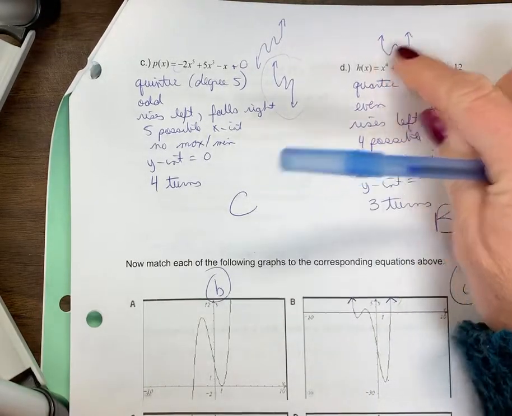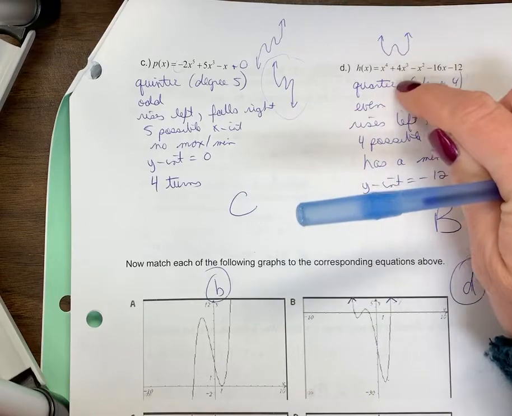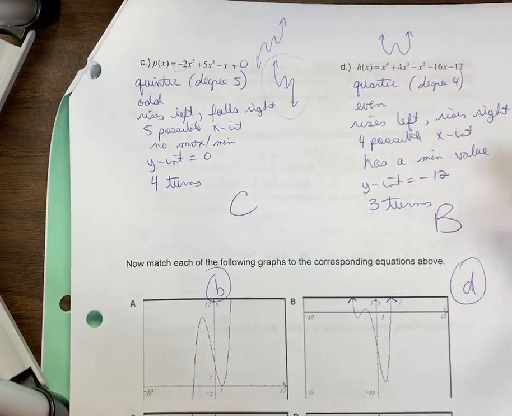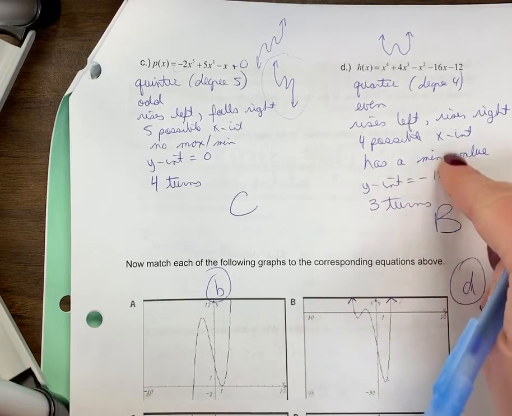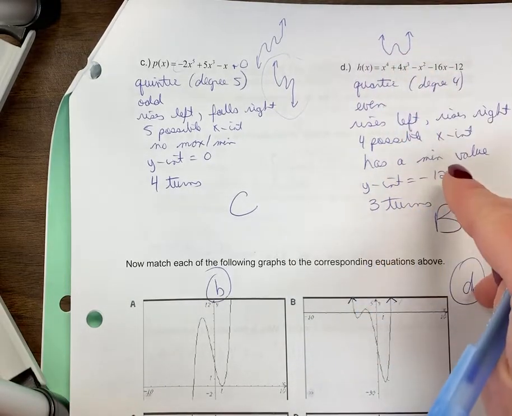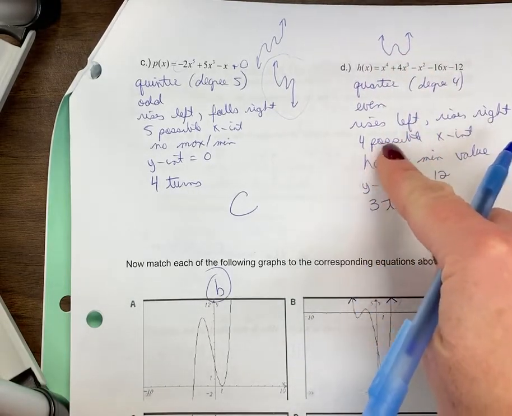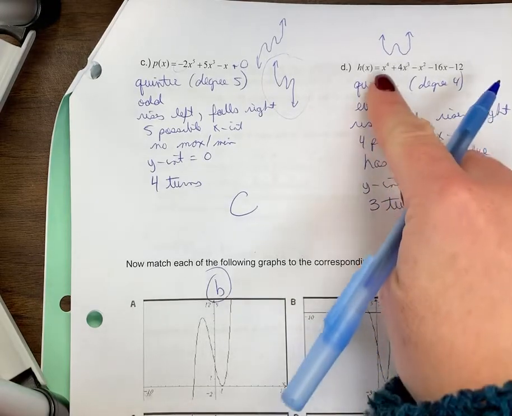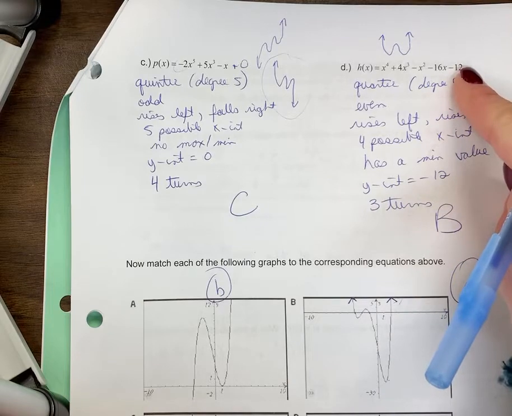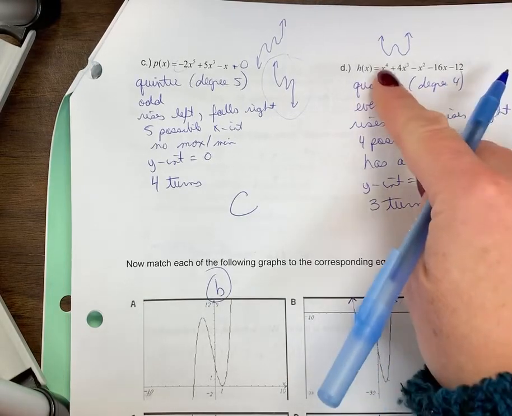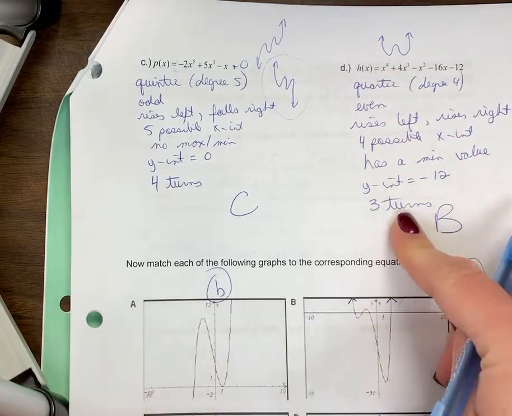Of course, I'm not sketching this accurately. These could go further down, all that stuff. Our goal in this chapter will be to graph these. So it would have a min value based on that. I'm not sure if I read the 4 possible x-intercepts. I'm just backtracking. So it has up to 4 x-intercepts. Okay, y-intercept is the constant term of -12. And because it has a degree of 4, it can turn 3 times.